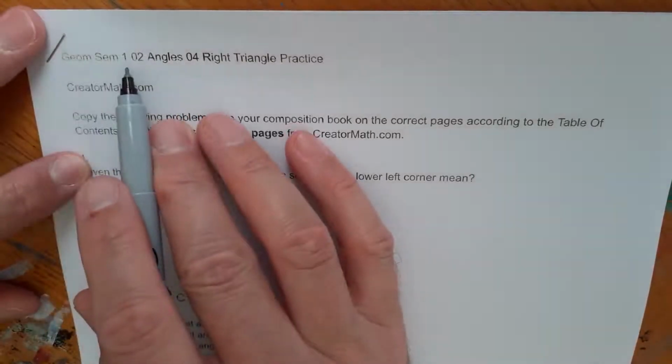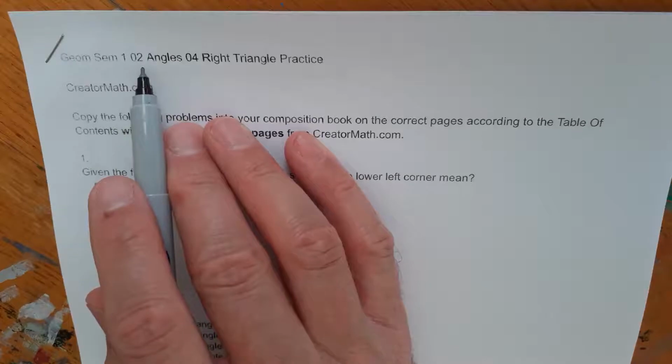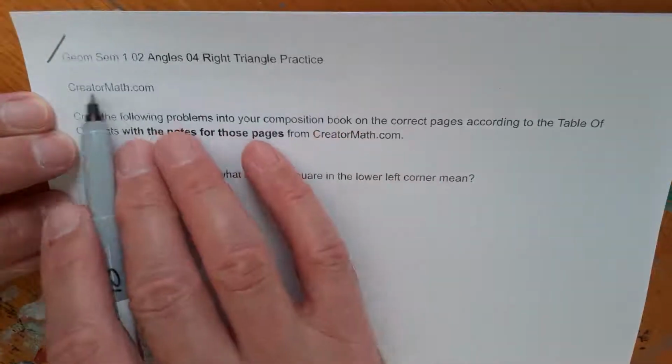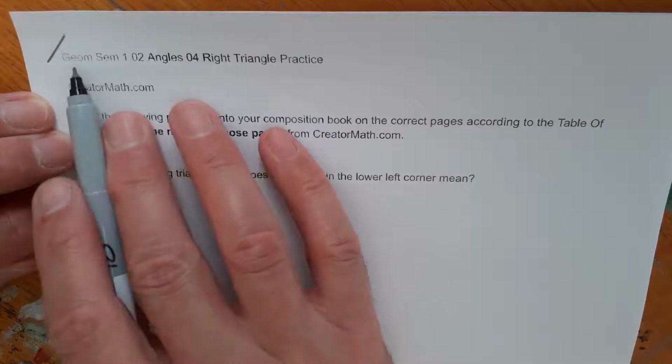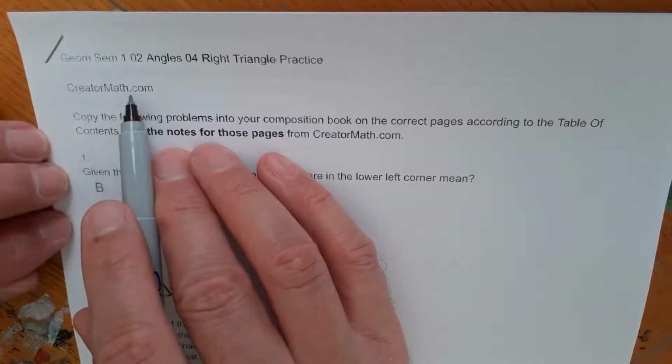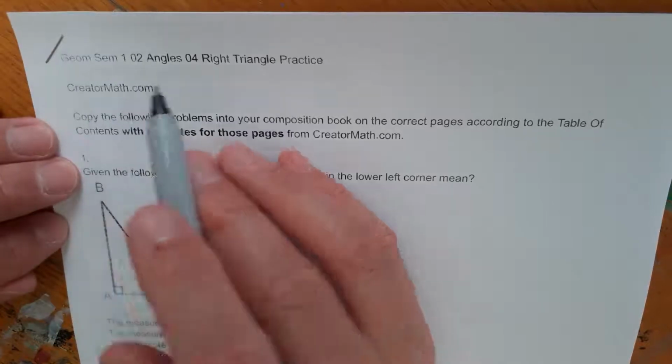This is Geometry Semester 1. It is the second unit called Angles. It's the fourth lesson called Right Triangle Practice. It's on CreatorMath.com under the Geometry tab. You might have to type in CreatorMath.weebly.com into Google to find the page.